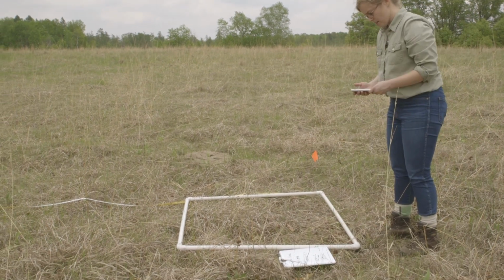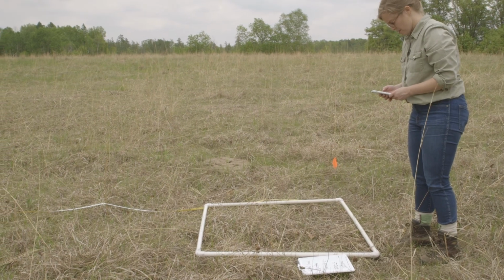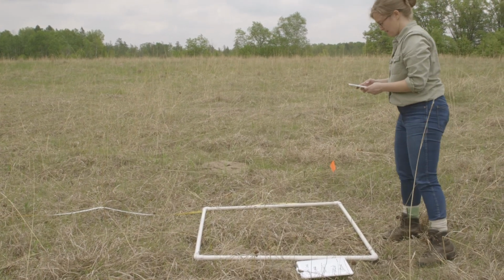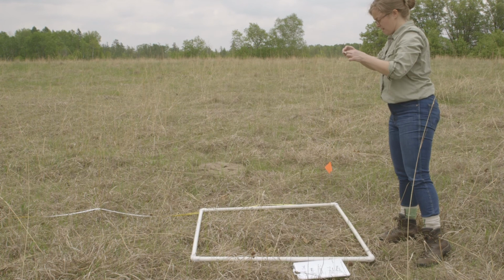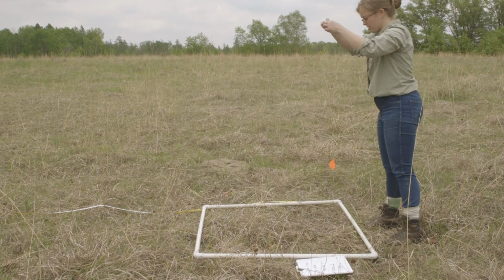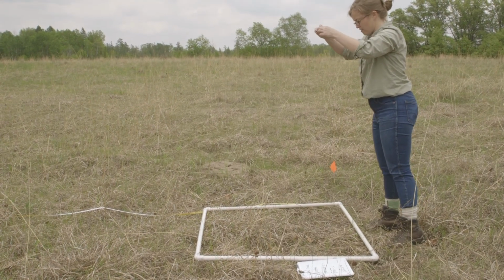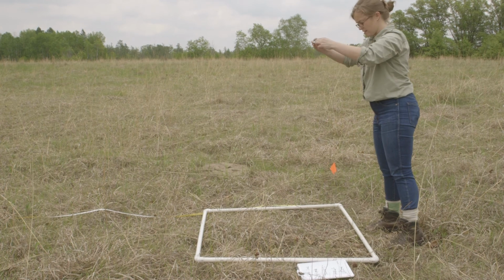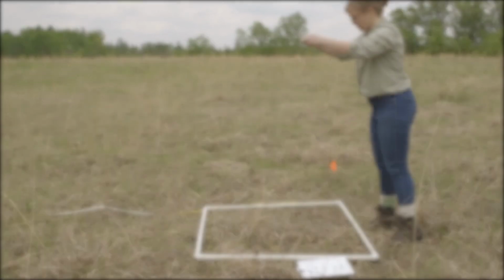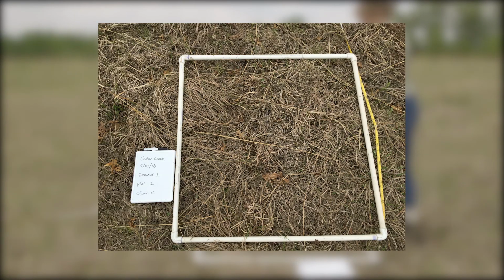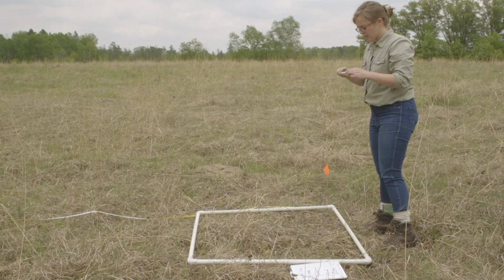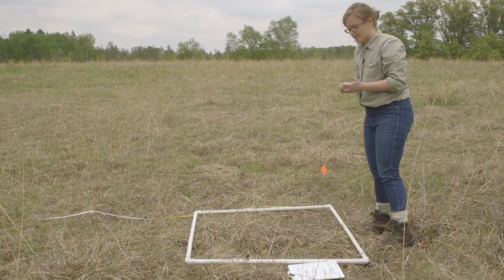You can use a regular camera or a phone camera. And you want to take the picture from about your chest, looking out down on the plot. So check it, make sure you've got a good view, and then you're good to go.